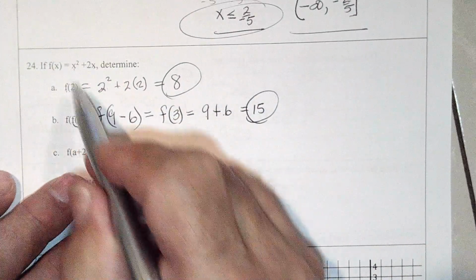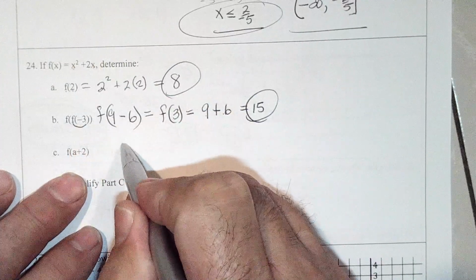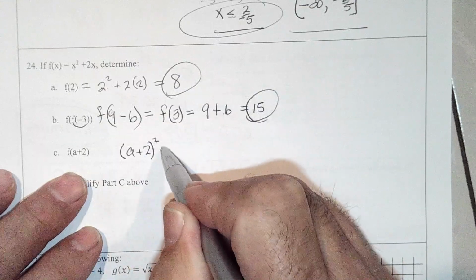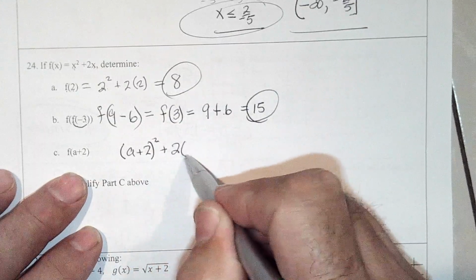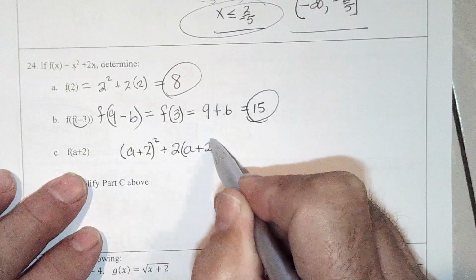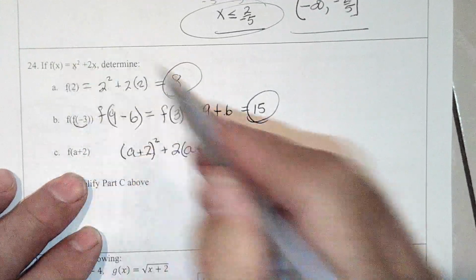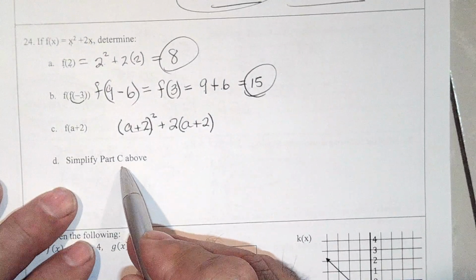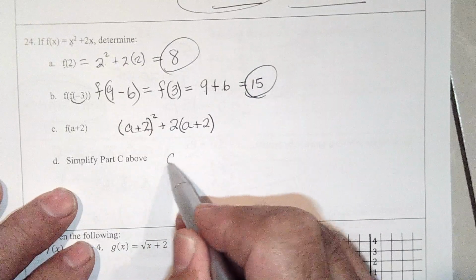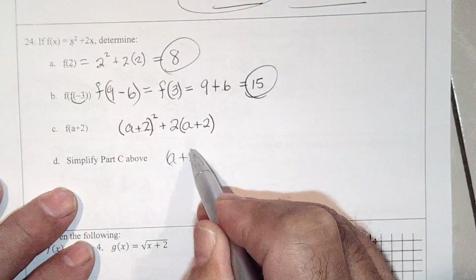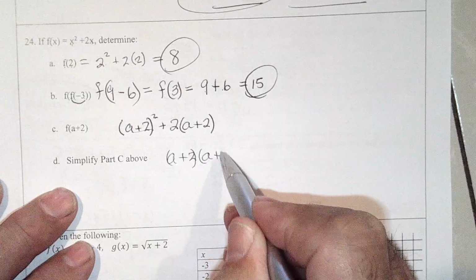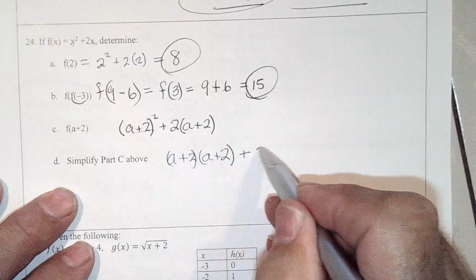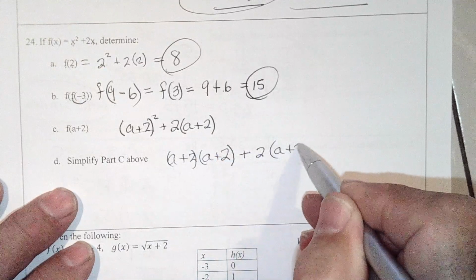Now we're supposed to put a plus 2 in for the x's. So that's going to be a plus 2 squared plus 2 times a plus 2. I put a plus 2 in for that x and a plus 2 in for that x. The part C says simplify that. So we've got to multiply a plus 2 times a plus 2. And we've got to multiply 2 times the a plus 2.